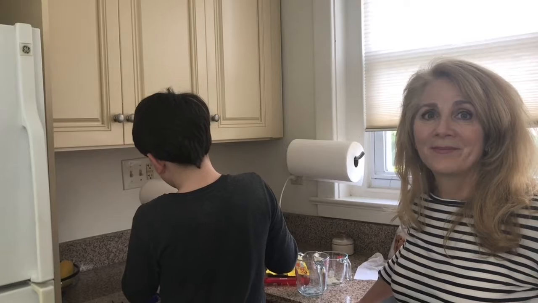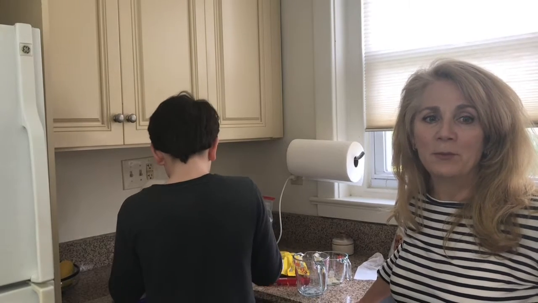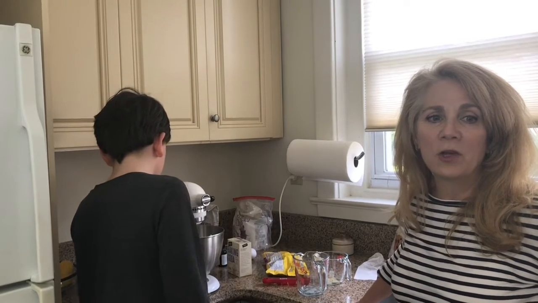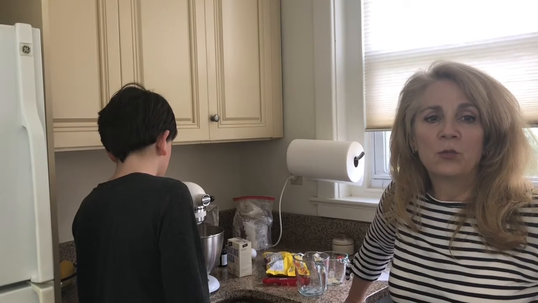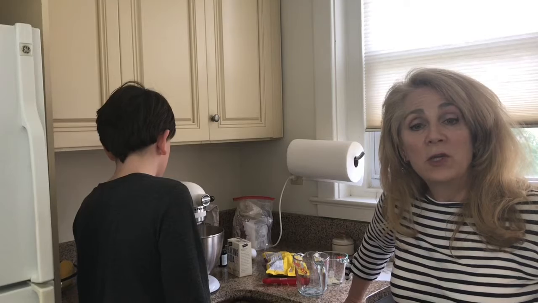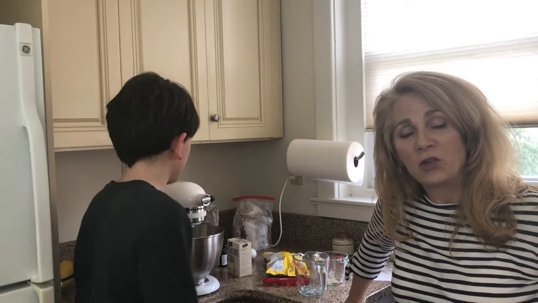So Jack is creaming the butter, and then we're going to be putting in baking soda and salt. So baking soda is going to represent U.S. Treasury bonds, and in this recipe there's 6% of U.S. Treasury bonds, and the salt is going to be corporate bonds, and there's 3% corporate bonds in this mutual fund.